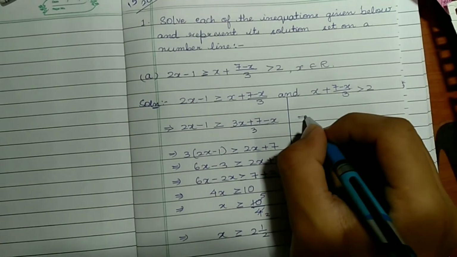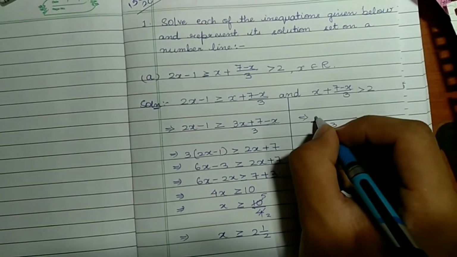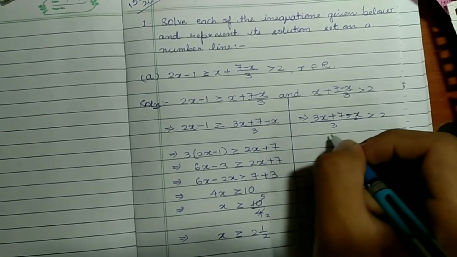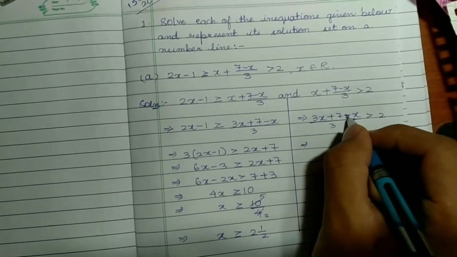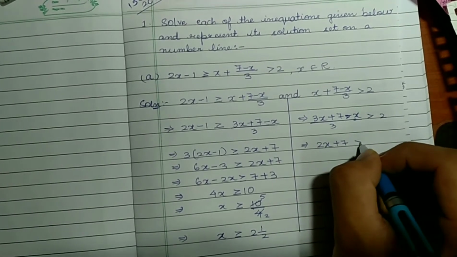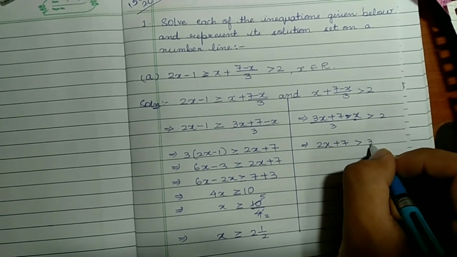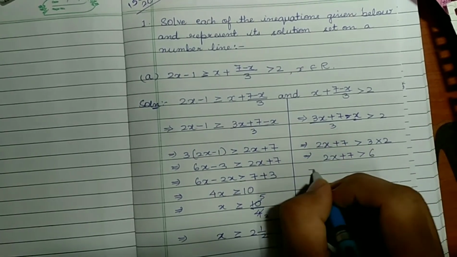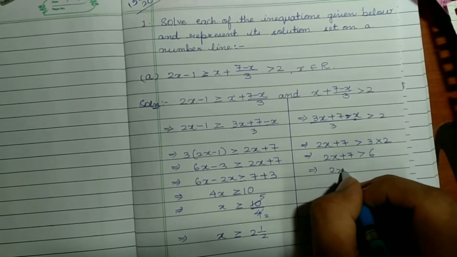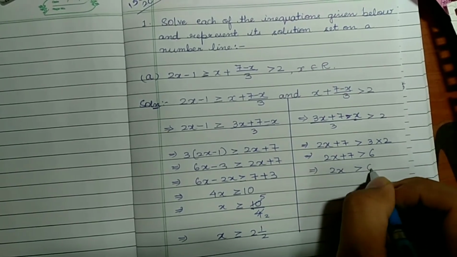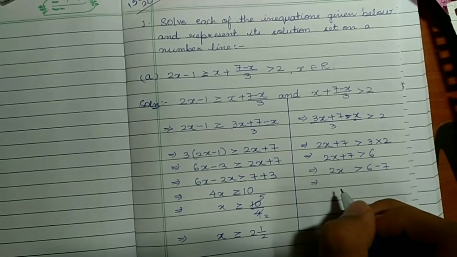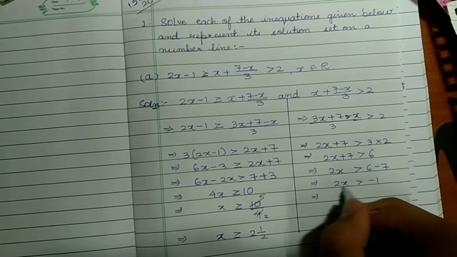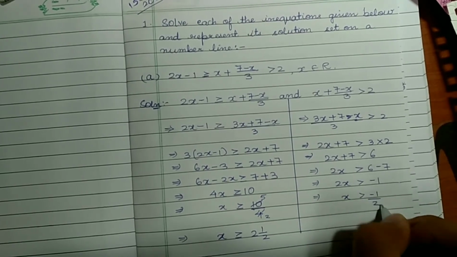So we will solve this also as it is, taking the LCM as 3. Then it will be 3 into x, 3x plus 7 minus x, greater than 2. Now what is 3x minus x? It is 2x plus 7 greater than, we will multiply this with 2. We are cross multiplying here also. So 3 into 2. Now 2x plus 7 is greater than 6. Now let's keep this variable x here only and shift this 7 to the other side. So it becomes 6 minus 7, which is equal to 2x. What is 6 minus 7? Minus 1. Now let's shift this 2 here. So it becomes minus 1 by 2.